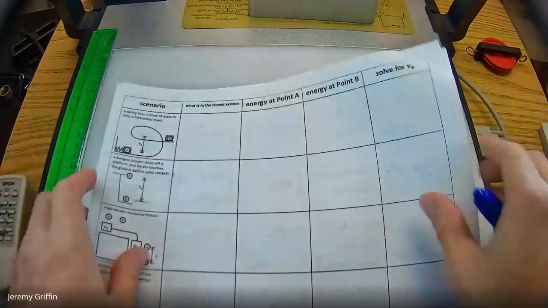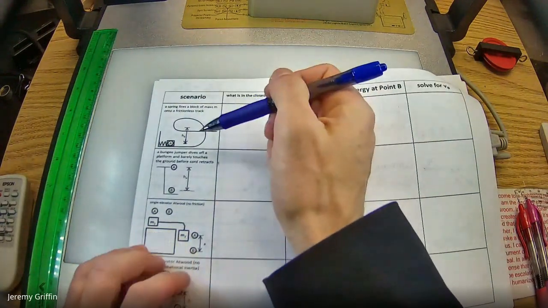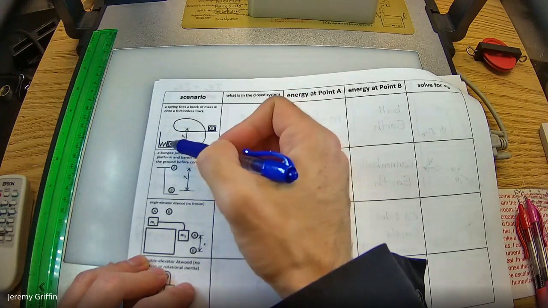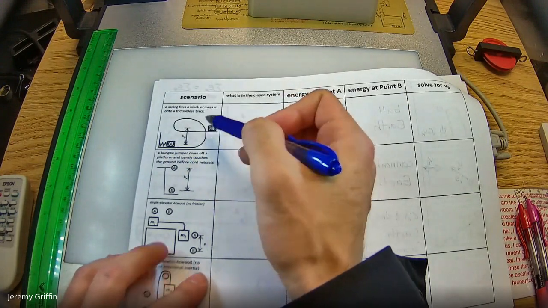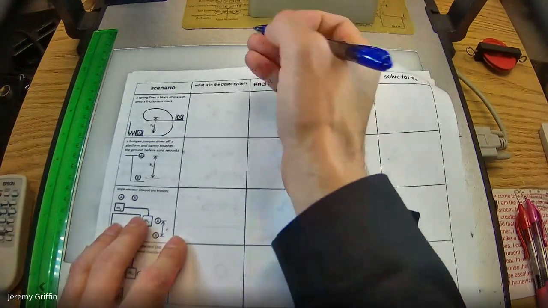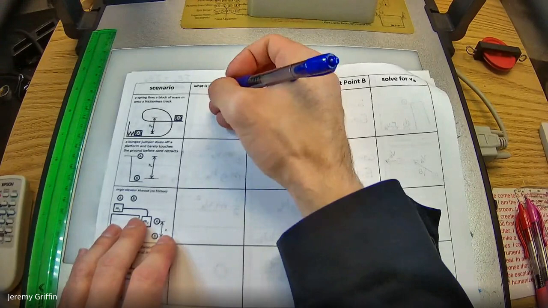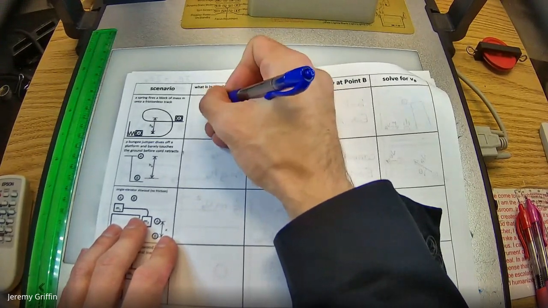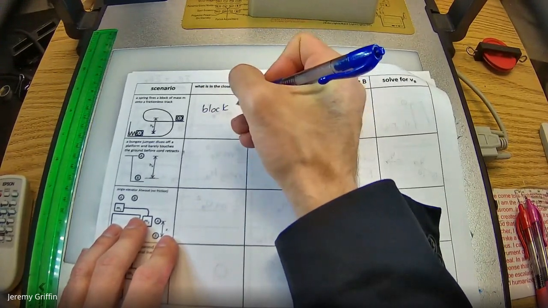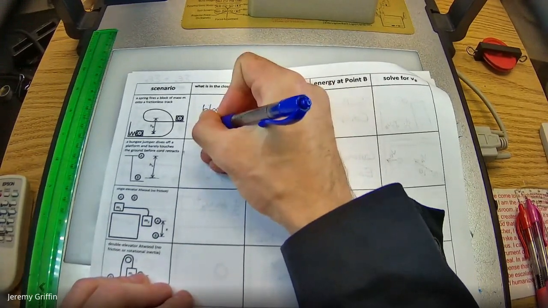This next one, I really should have made a poster for. The spring fires a block into this frictionless track. Think of this as frictionless because that's easy to create a closed system. Right? What objects do you think are in a closed system? There are 3. What's one of them? The block. There's also the earth. Yep, the earth and the spring. You guys got them. Block, earth, and the spring.